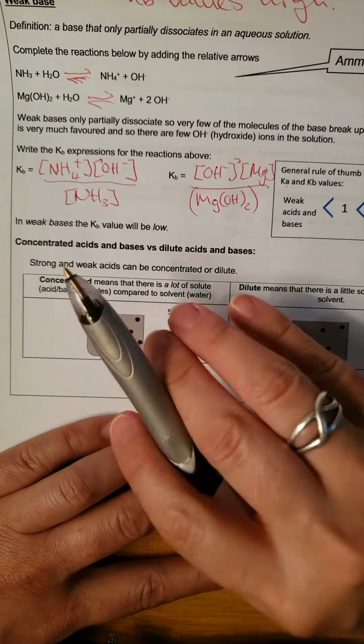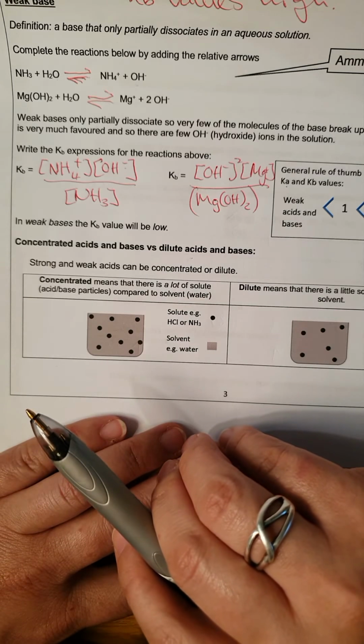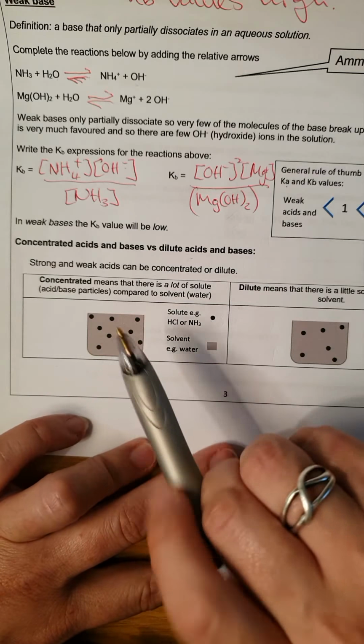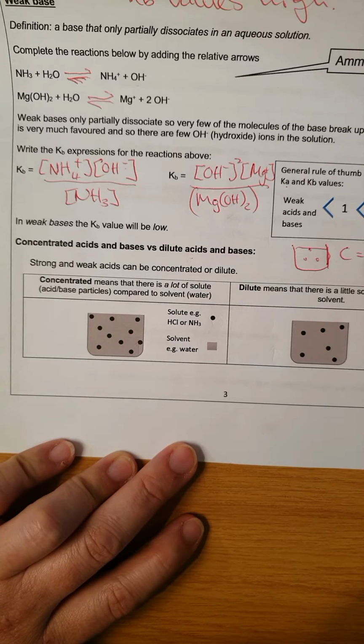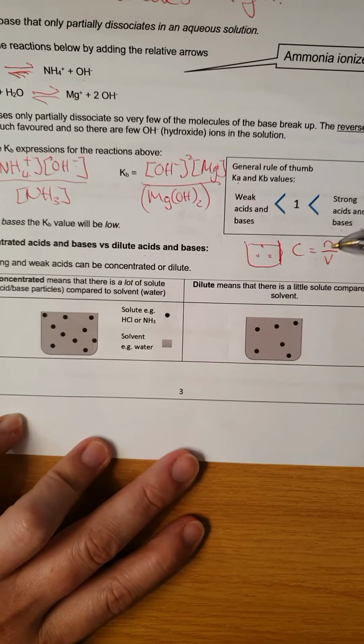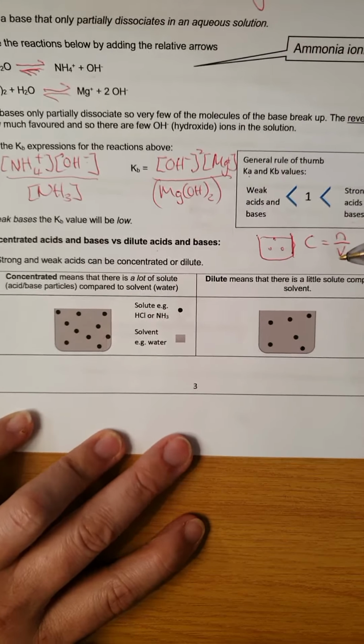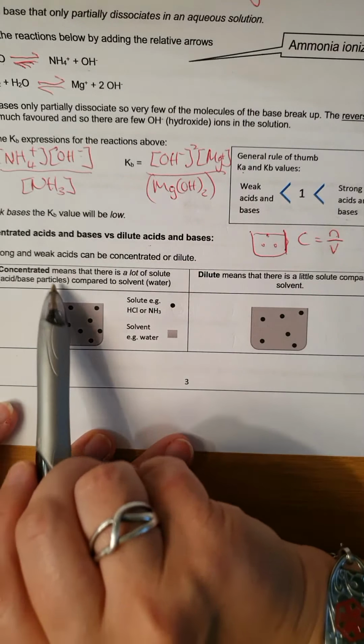Now I want to discuss the difference between strong and weak, and concentrated and dilute. This is so important, girls, that you understand the difference. Remember, concentration is the amount of particles that you put in a liquid. Concentration is number of moles over volume, the amount of particles per volume. If something is concentrated, there is a lot of solute, your acid and base particles, compared to solvent.